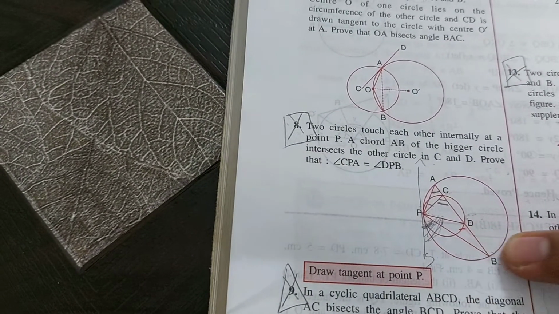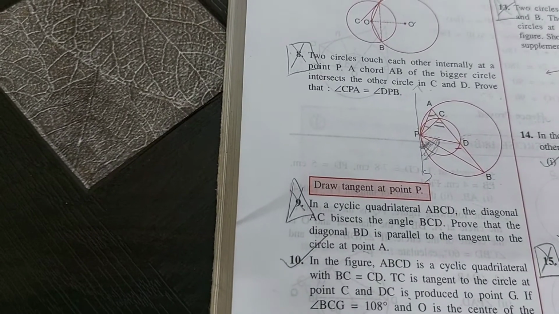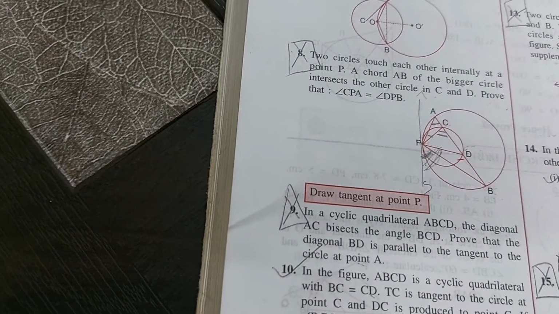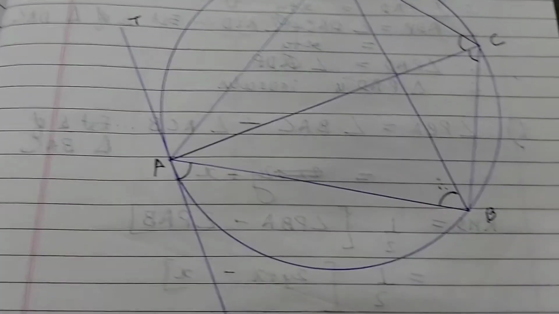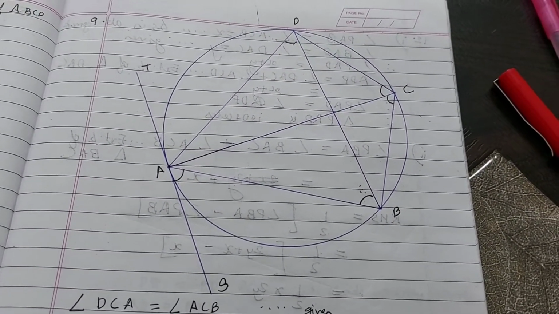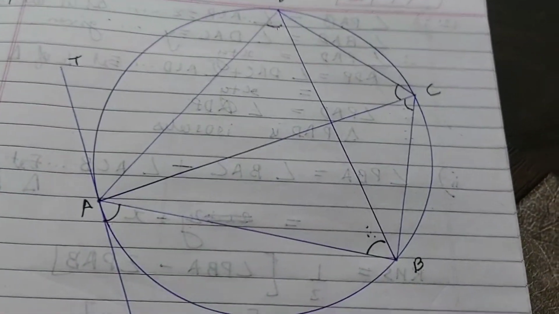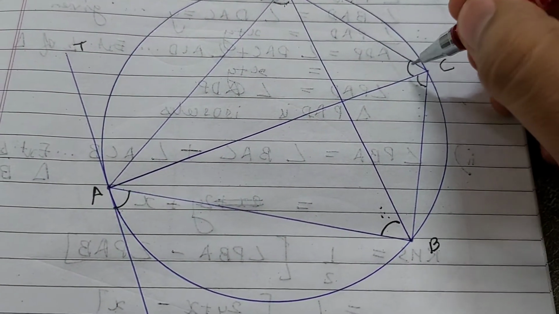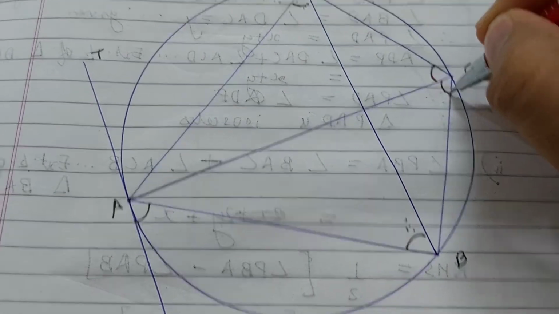Next we move on to the 9th sum. By the way, the 8th sum will be for homework. Note the markings I have done. Here the diagram is like this. We have to prove that DS is parallel to DB. So what is given is that this is equal to this.